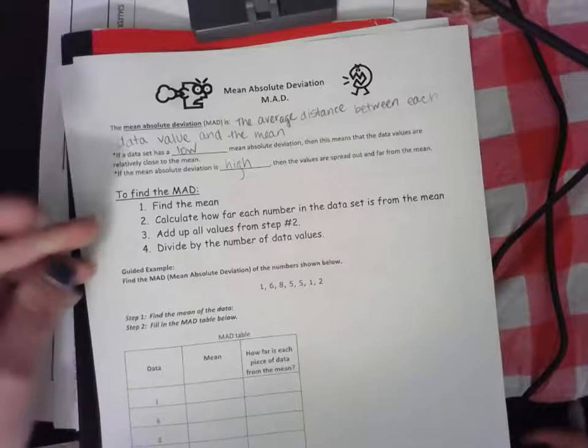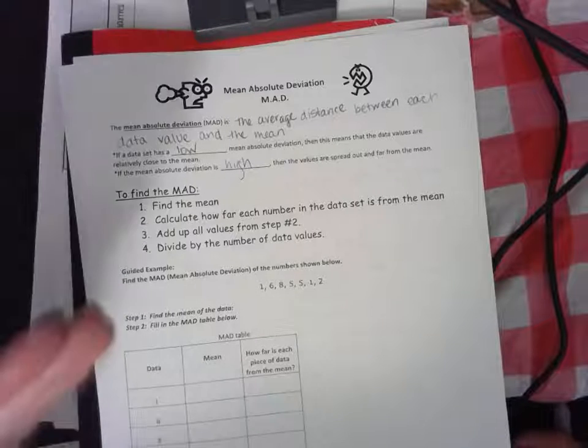So in order to find the mean absolute deviation, what we need to do is first find the mean of your data points, which we know how to do, or we should know how to do at least. Then we need to calculate how far each number in the data set is from the mean, add up all the values from step 2, and divide by the number of data values. This kind of takes a while, but if you do it step by step in a very procedural way, you'll find that it isn't too terrible.